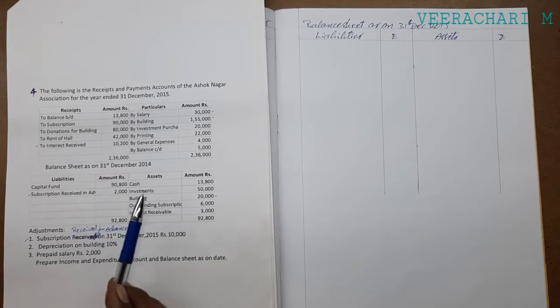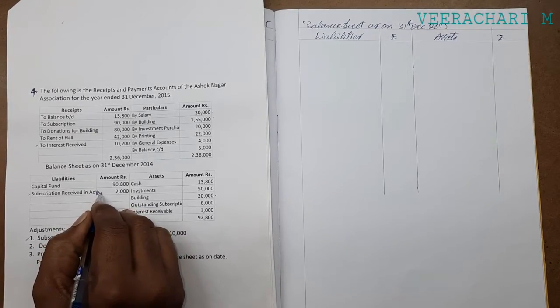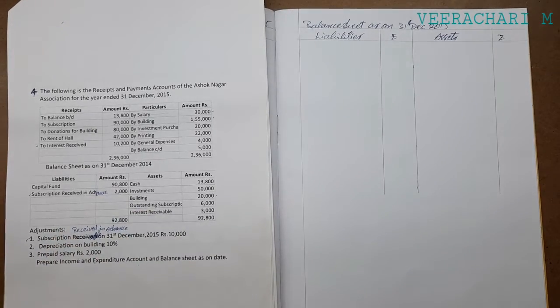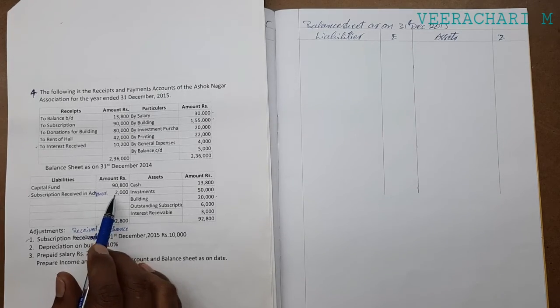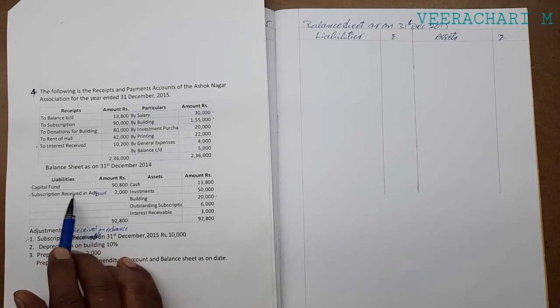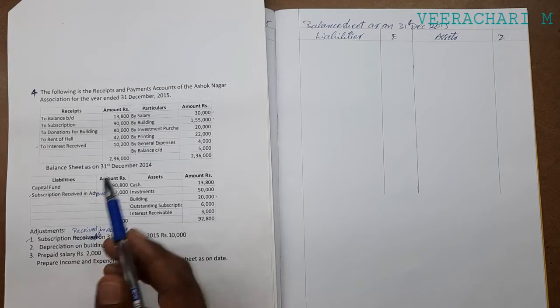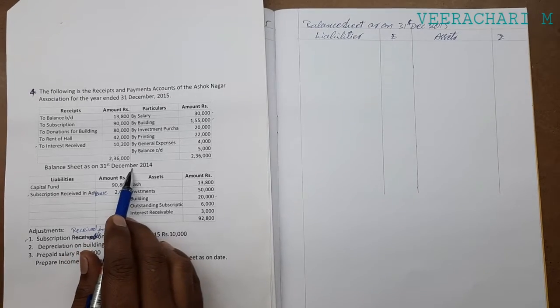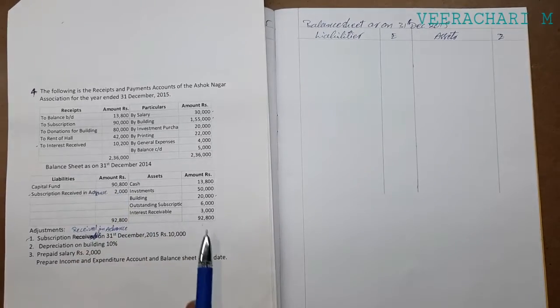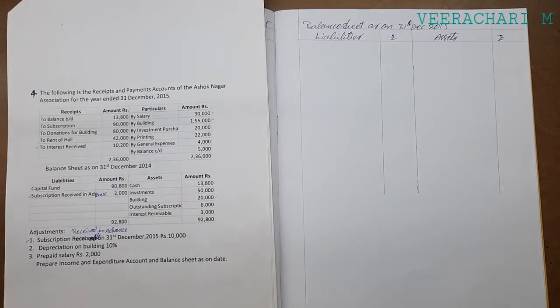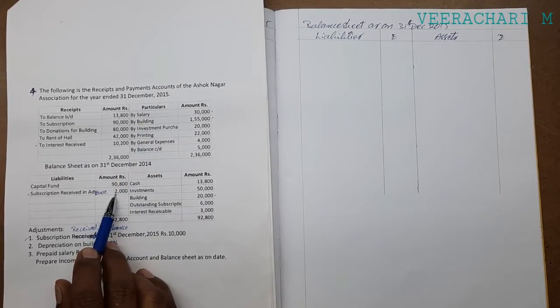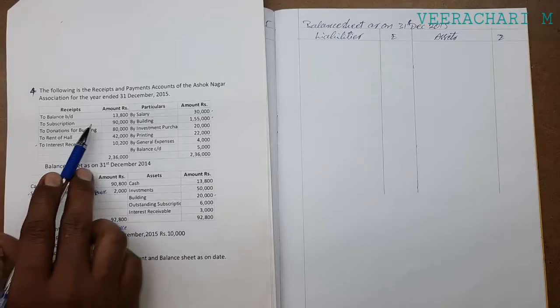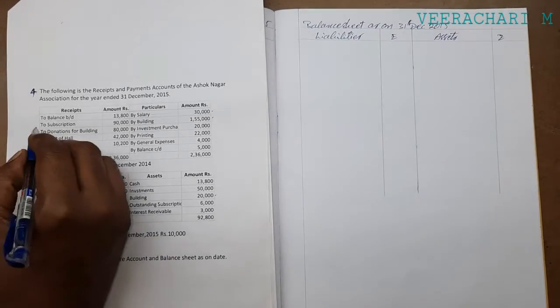Next, subscription received in advance, that is 2,000 rupees. That 2,000 is last year's advance. Subscription received in advance is related to the current year only. The advance received in 2014 means it is a subscription of 2015 only. So we should add this 2,000 rupees to the subscriptions received amount, that is 90,000. So simply we can tick it once.